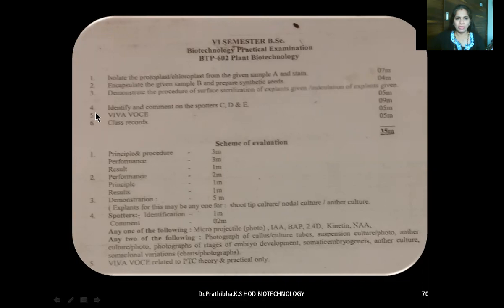So the fourth question is: identify and comment on the spotters C, T and E. This carries 9 marks. In plant biotechnology, spotters carry 9 marks. In industrial biotechnology, only 2 spotters will be there, and that carries 6 marks. Here, spotter identification 1 mark, comment 2 marks. Other than the spotters, you need to also answer viva voce, which carries 5 marks. Then class records 5 marks.